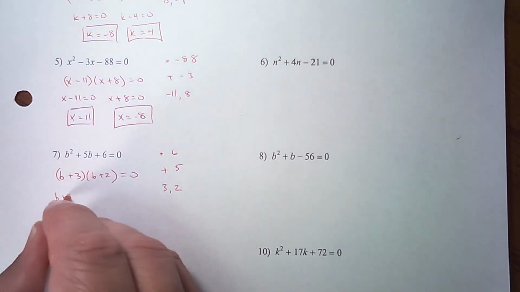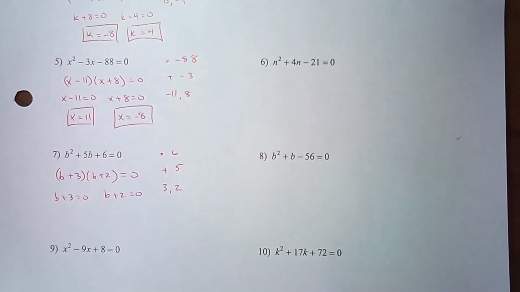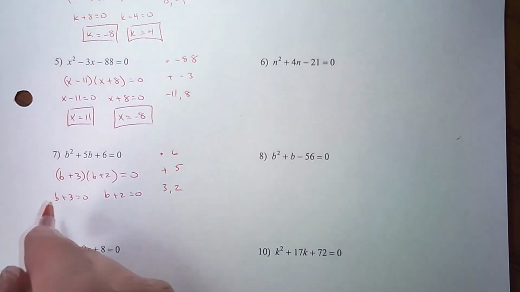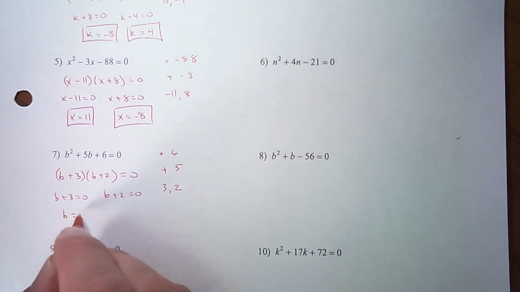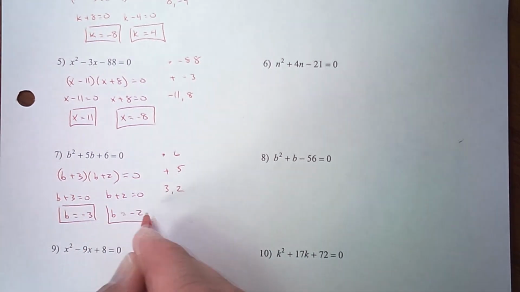So b plus 3 equals 0. B plus 2 equals 0. So when I get b by itself, I get b equals negative 3. B equals negative 2.